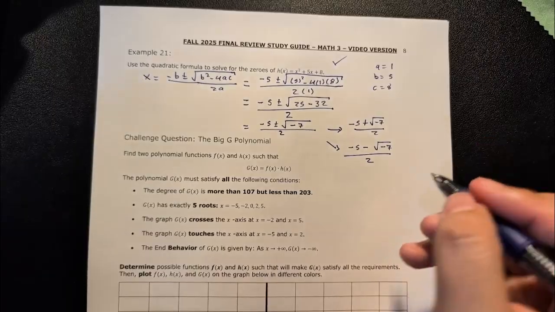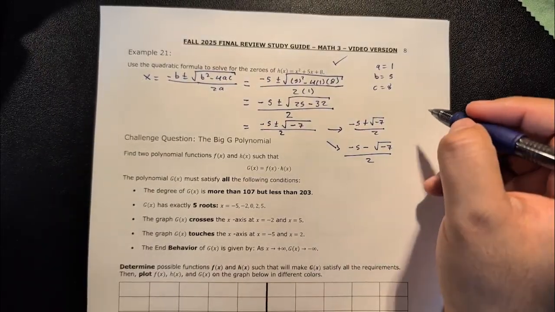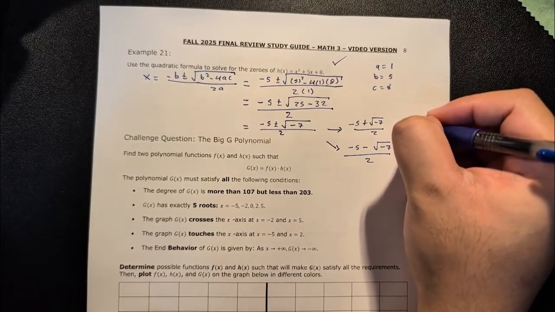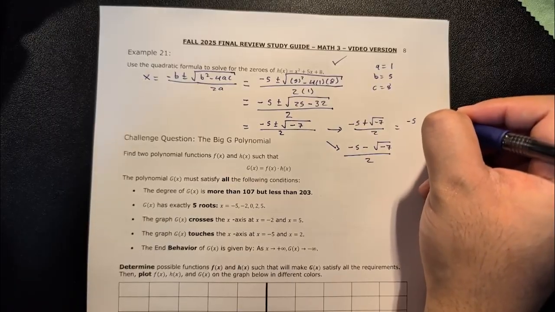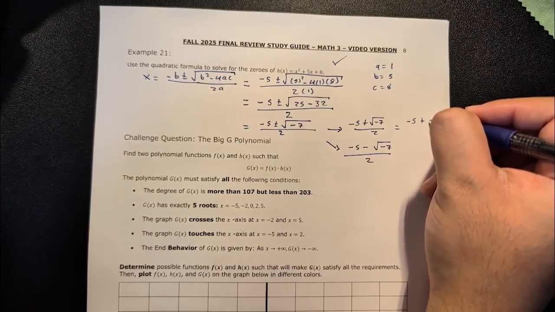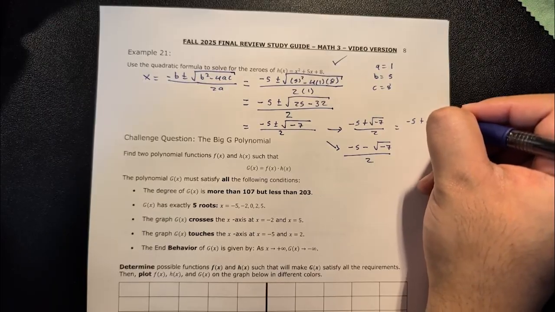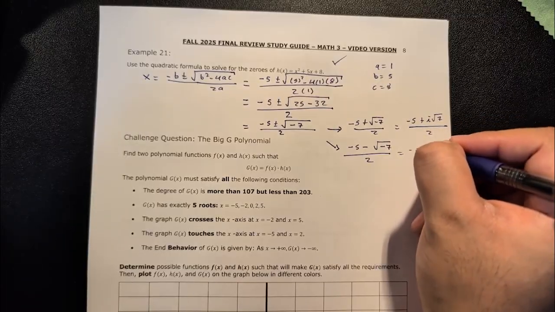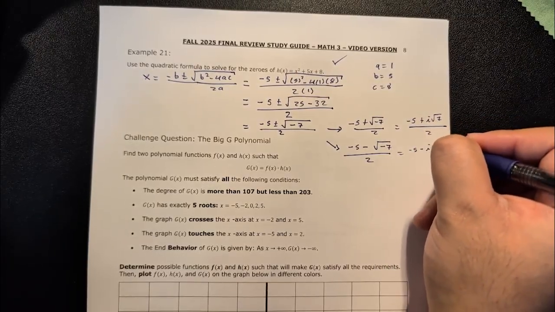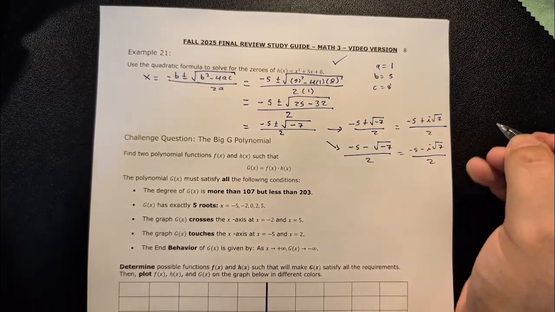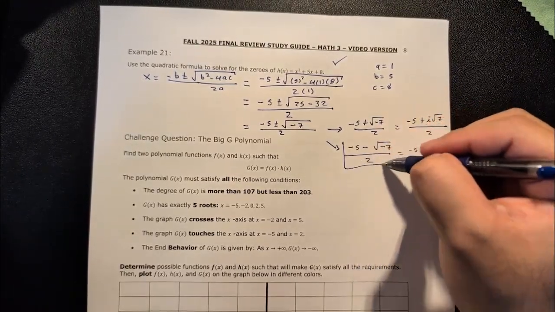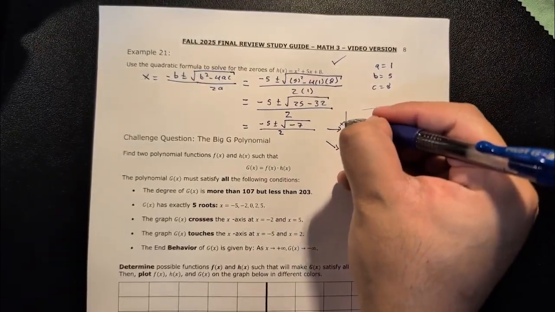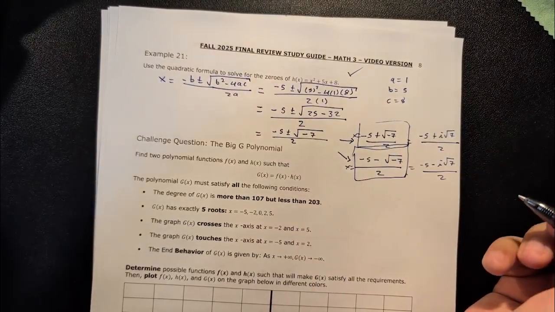And then depending on whether or not your instructor or your teacher has gone over square roots of negatives, we could simplify this even more into negative 5 plus i square root of 7 and negative 5 minus i square root of 7, all over 2. But for the most part, this should be fine. So we have two answers: x equals this, and x equals this.